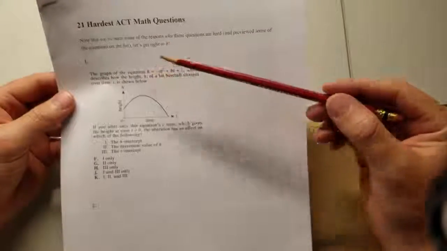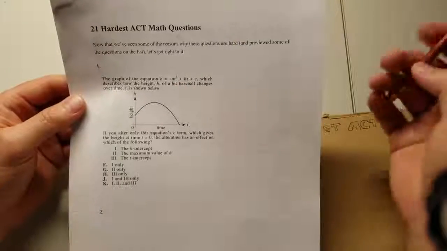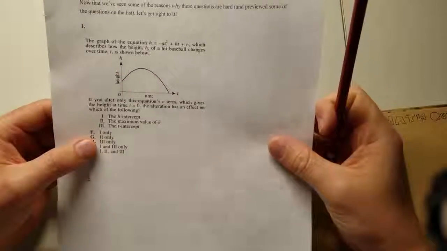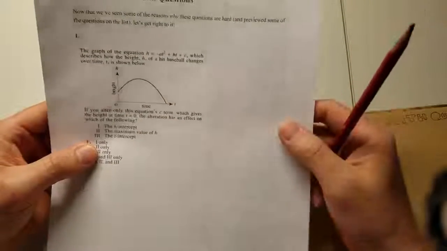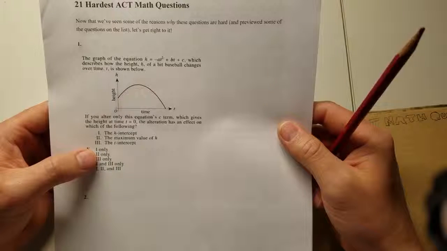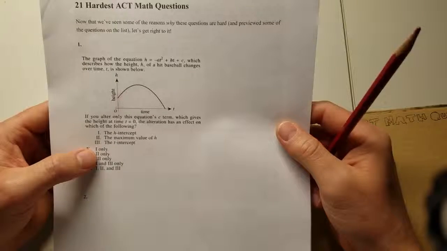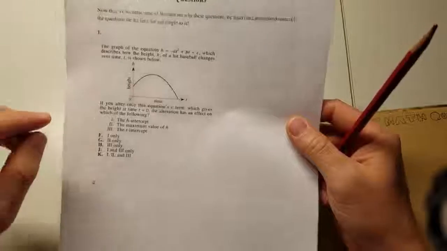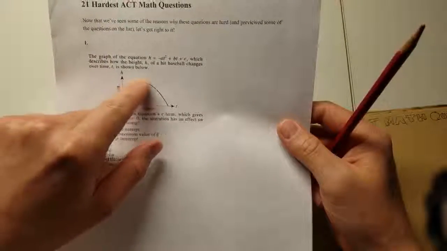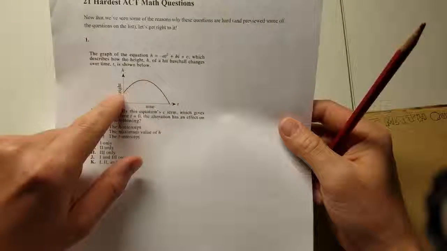So, this first question here has an equation and a graph that corresponds with it. It says the equation is h equals a times t squared plus b times t plus c. And this describes the height of a baseball over a certain amount of time.